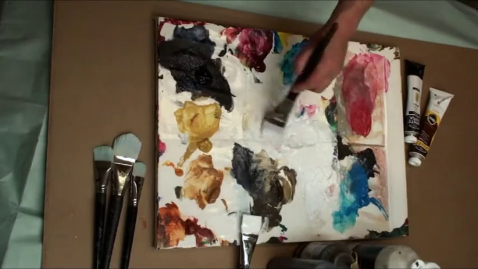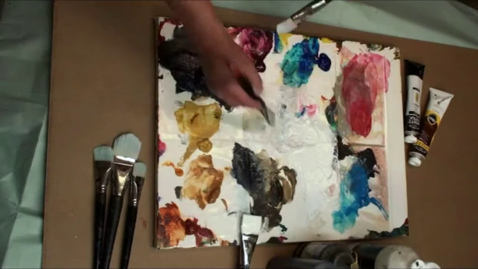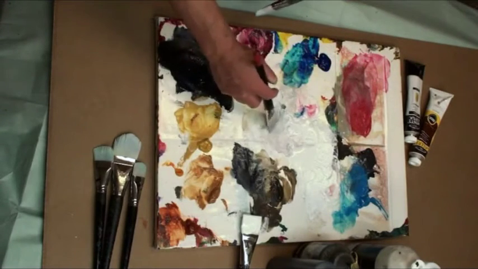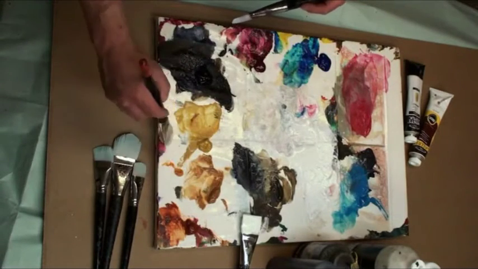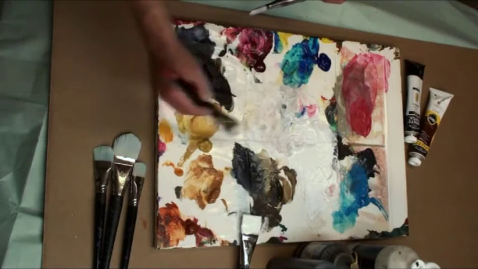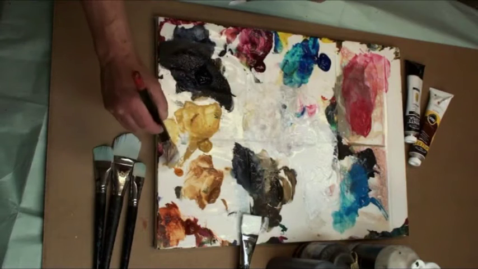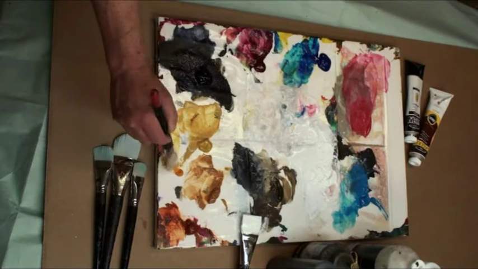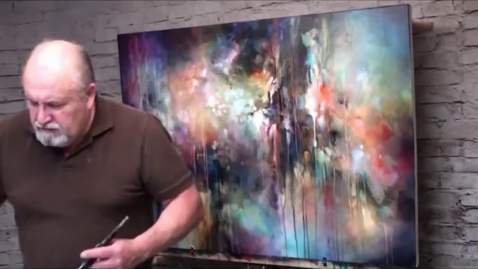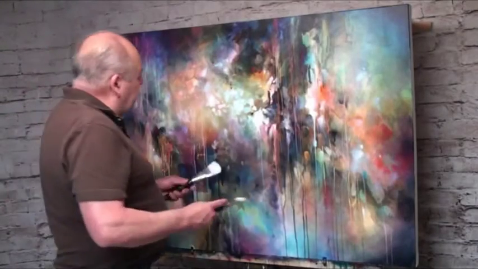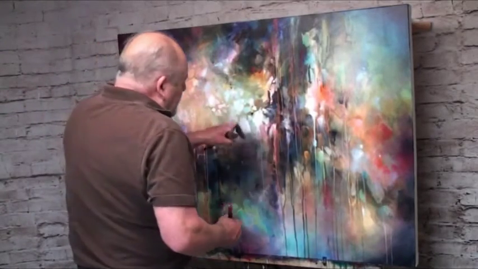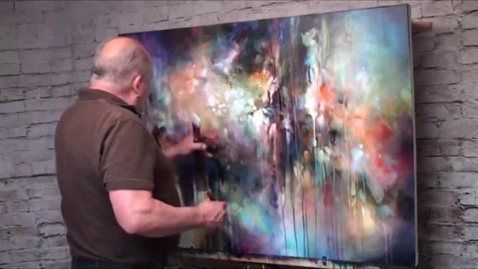Okay, the next color I use is going to be a yellow. It's like a combination of burnt sienna and a very, very bright cadmium yellow. It makes this gold. Very, very potent, but what we can do with it, we can kill a lot of these lights.